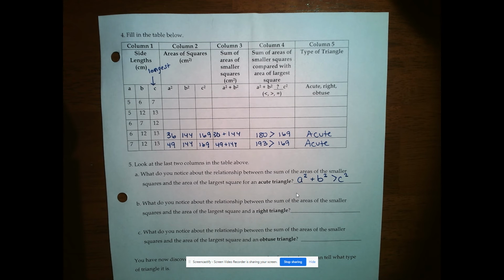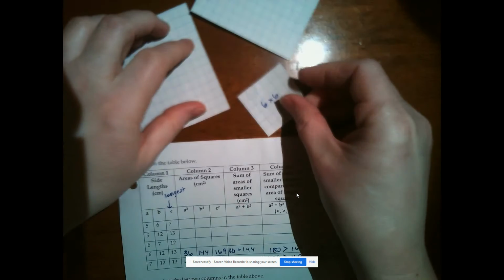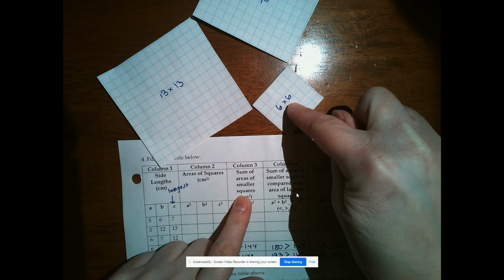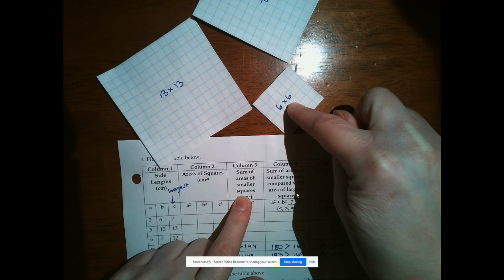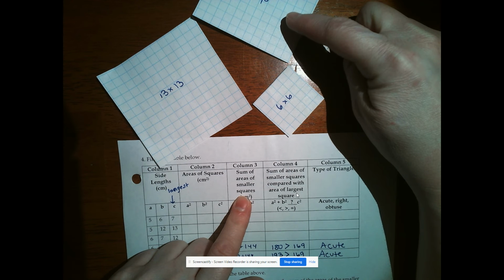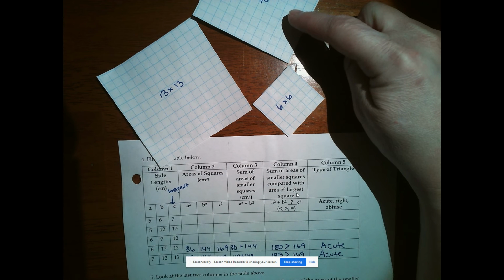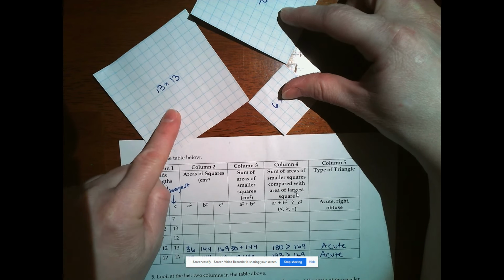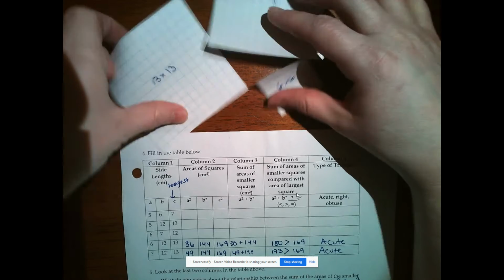And if we look at building those, for example, the 6, 12, 13 one again, what we're saying is that the number of squares in the 6 squared, the 36 squares here, plus the 12 by 12, which has 144 squares in it, their area is bigger than the area of the longest side squared.